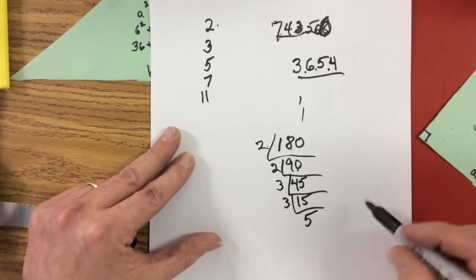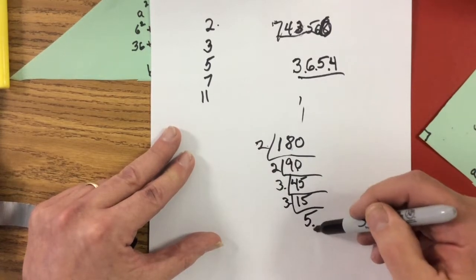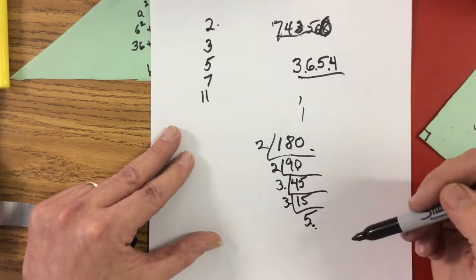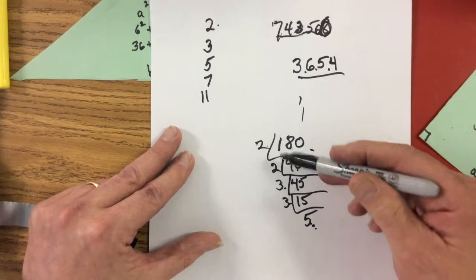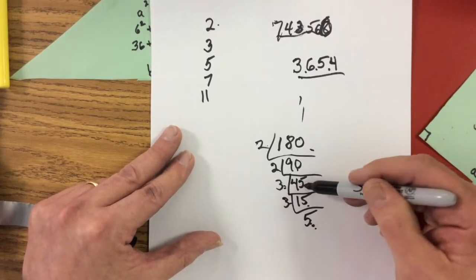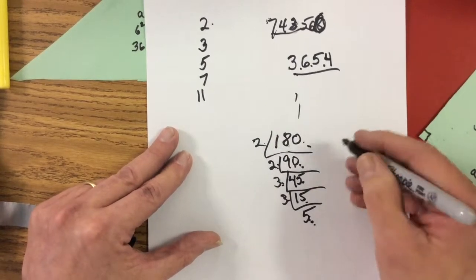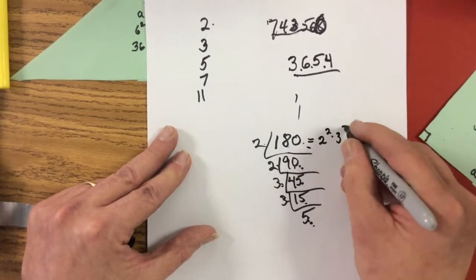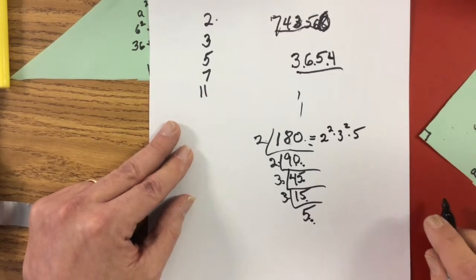What do I get? 5. Okay. Now, if I took 2 times 2 times 3 times 3 times 5, and I stopped at 5 because it's a prime number, that would give me 180. Right? Because if I multiplied them back together, 5 times 3 is 15, 15 times 3 is 45, 45 times 2 is 90, 90 times 2 is 180. I now have the prime factors of 180. 2 squared times 3 squared times 5. Those are the prime factors.